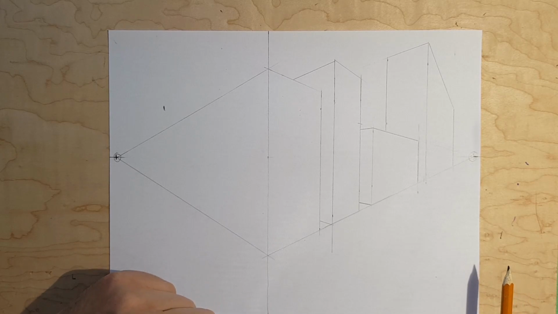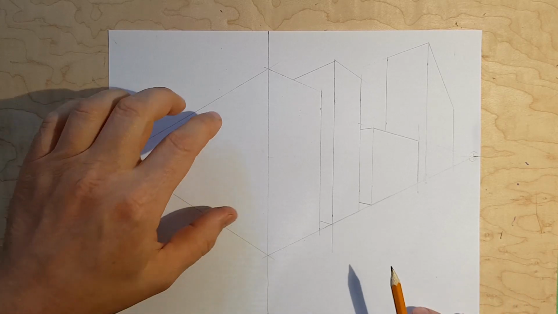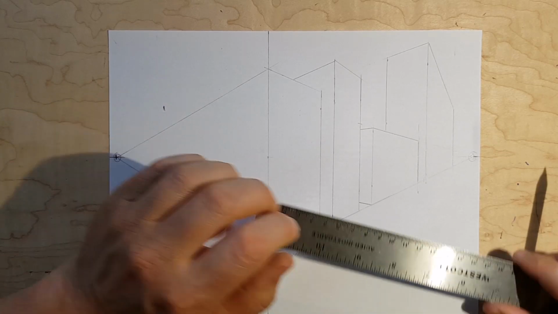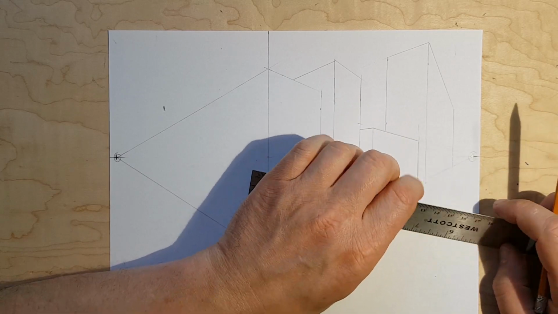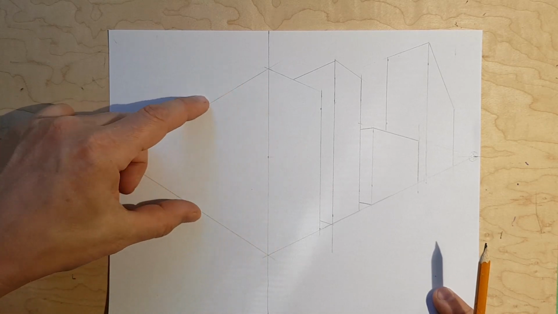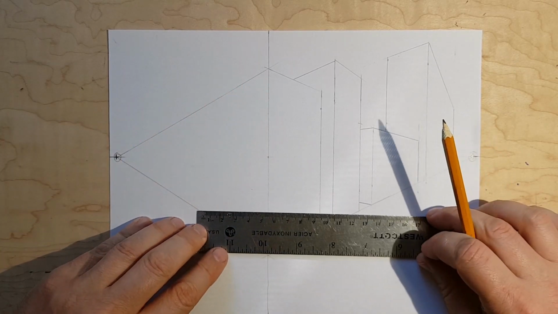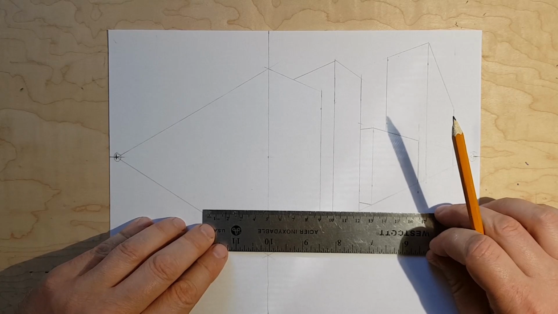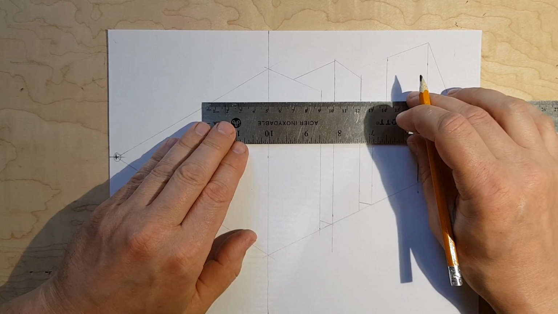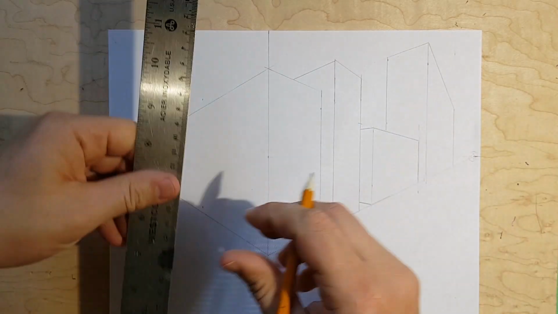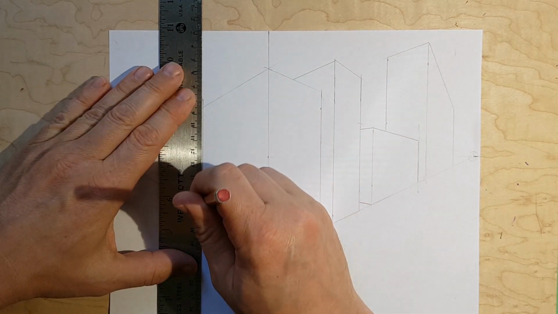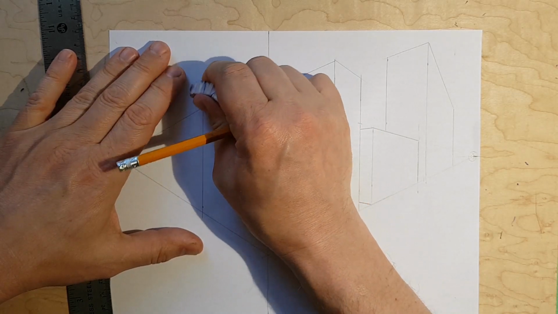So, next we want to start working on this here. But actually, now that I look at it, I think it might be cool over here to have this building come a little bit longer. So let's go 5 centimeters this way, 5 centimeters this way. And let's draw our line. And there we go.